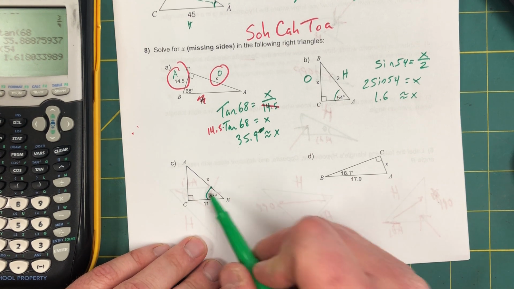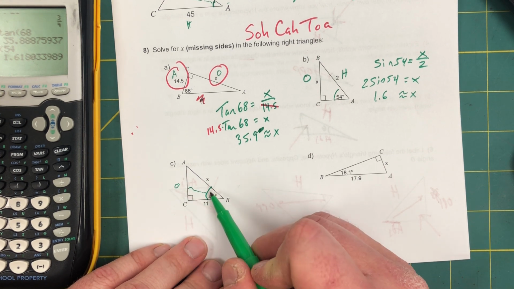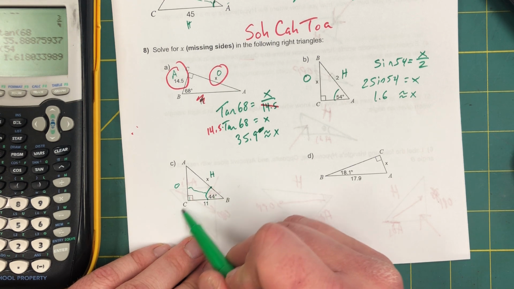So here's my angle, so that's opposite. That's H, because it's across from the right angle.